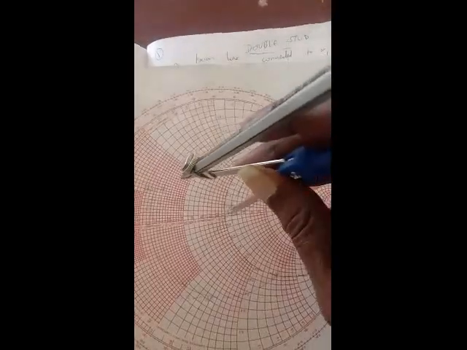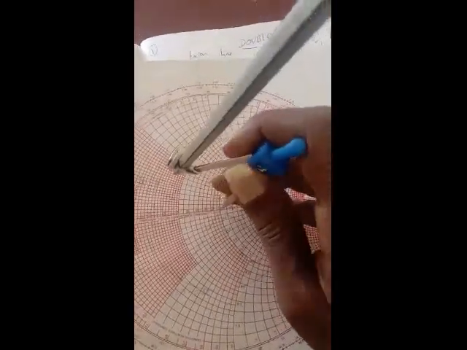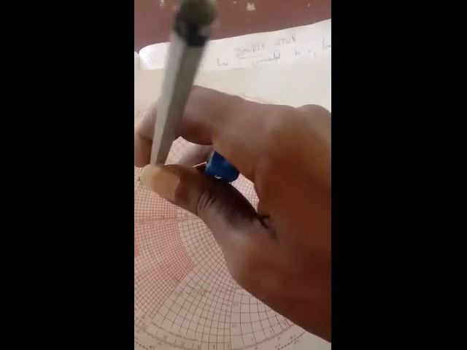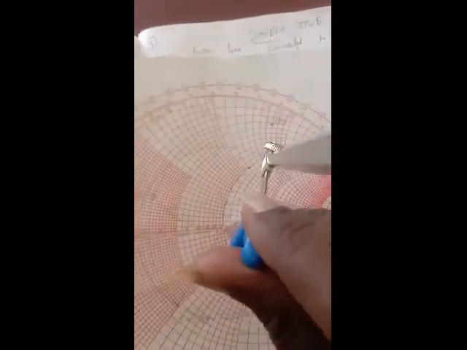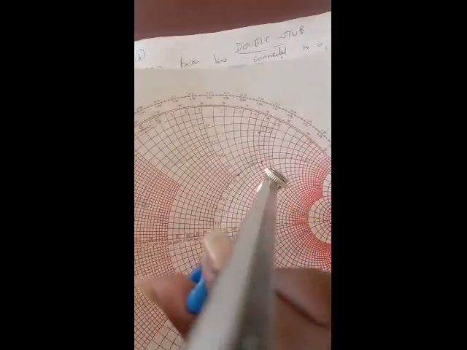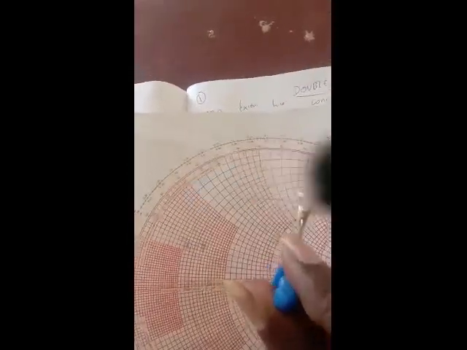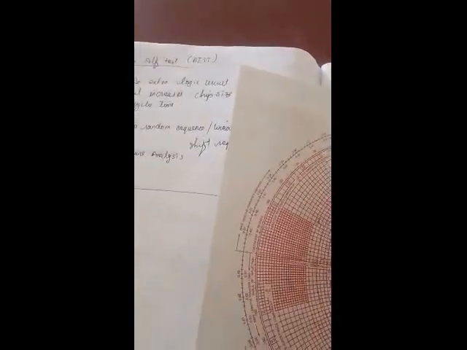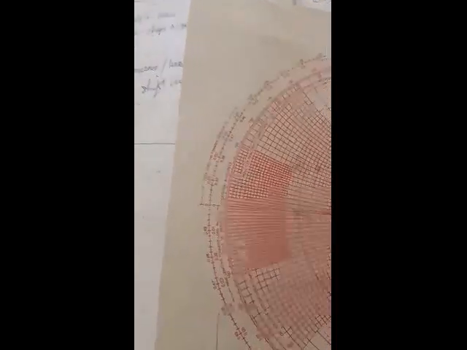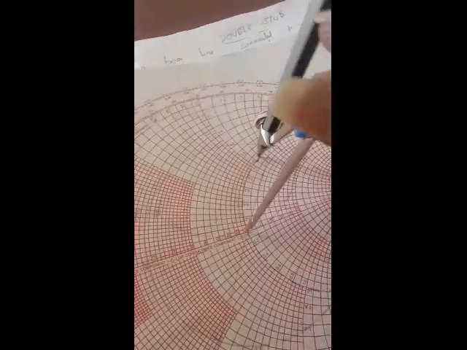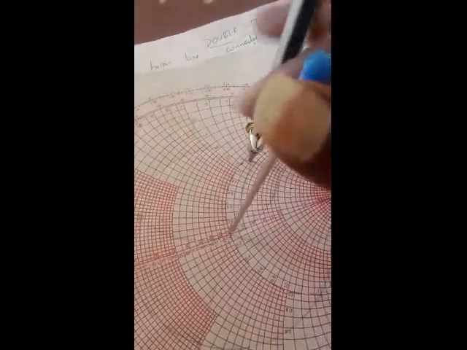What to do? Simple. Take this compass and extend this compass to PA1. After extending, you have to strike a complete mark on the R equal to 1 circle. That is the main thing. So after making PA1, this is the PA1 set, exactly this mark PA1, and now we strike on the R equal to 1 circle. So this point is PB1. I just mark this point.